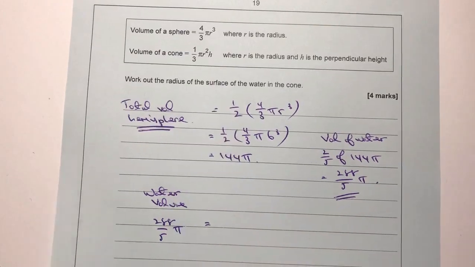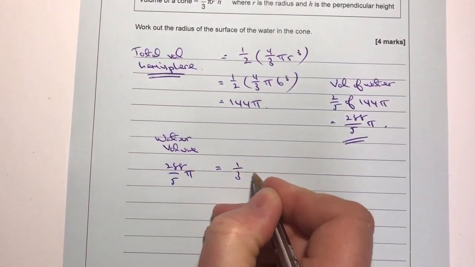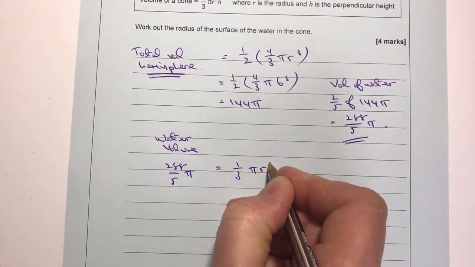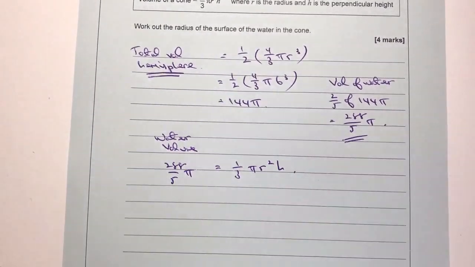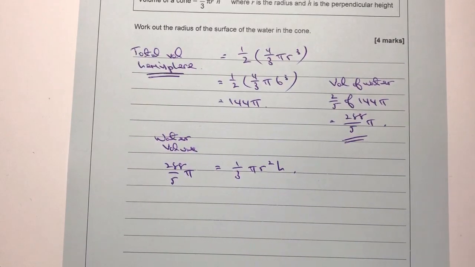So I can say that's going to be equal to 1/3 pi r squared h. At the moment it does look a little bit tricky, but these sorts of things usually work themselves out.